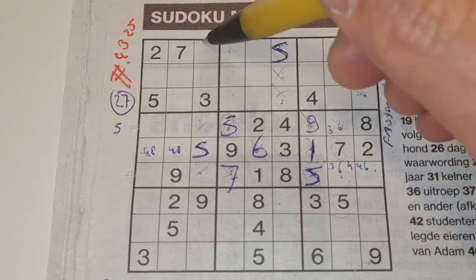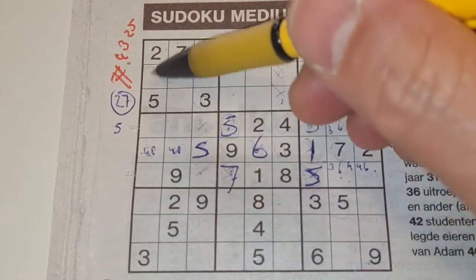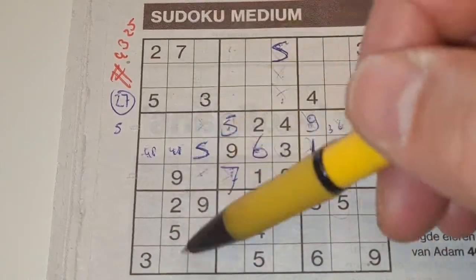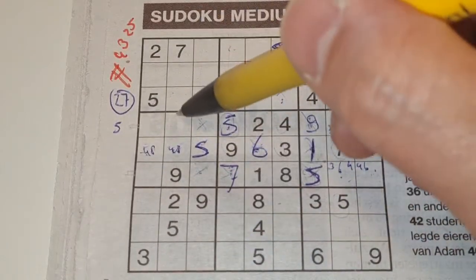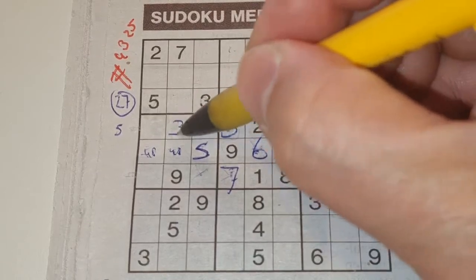Alright, so we have a 3 in the third column, 3 in the first column, so in the column between, the second column, the only place left for 3 should be there.